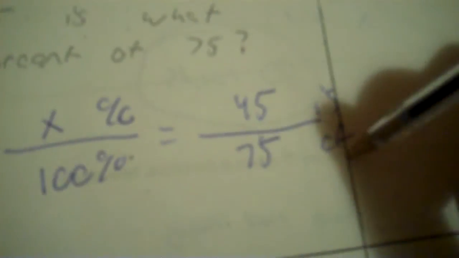So this time I'm looking for my percent and I don't have it, so it's x. After of, we have 75, and then 45 must be the is then, okay? So again, percent, then of, then is. Okay, if you don't have it, you put the x. Okay, so I know x times 75 is equal to 100 times 45, okay? And I got 60, okay? Now, x came from over here, so that's 60%.